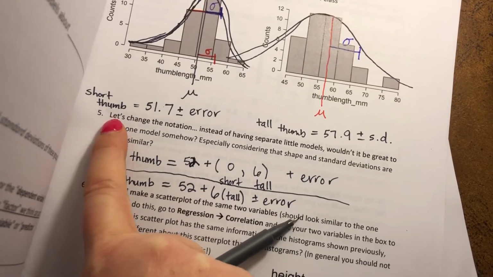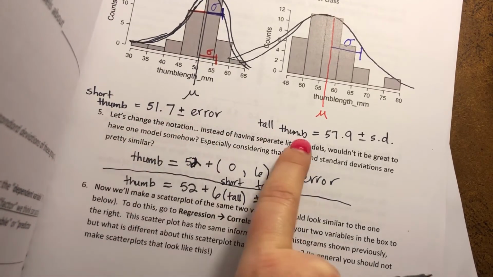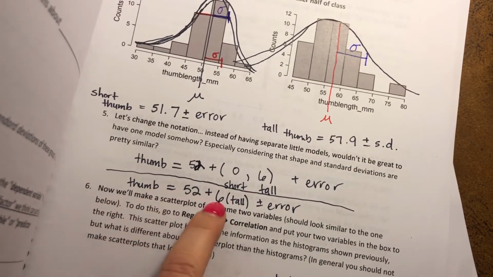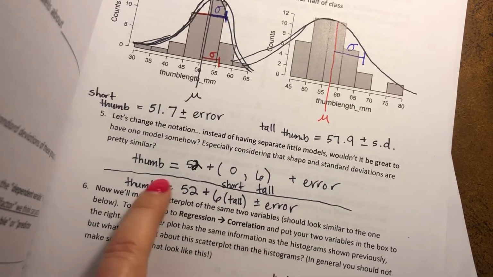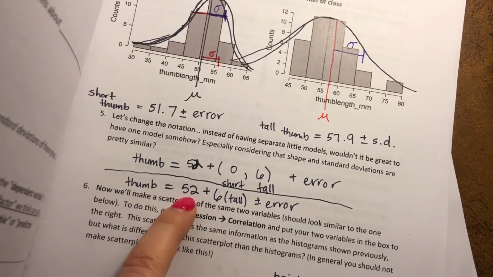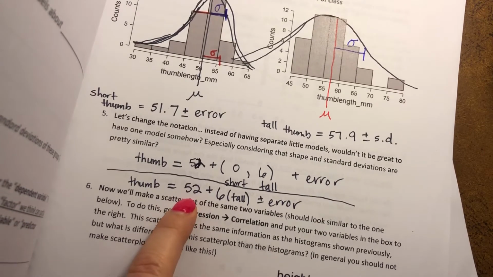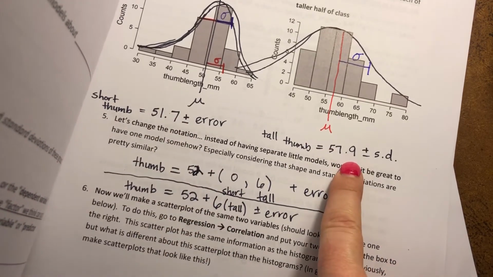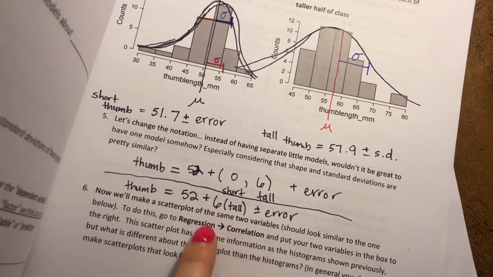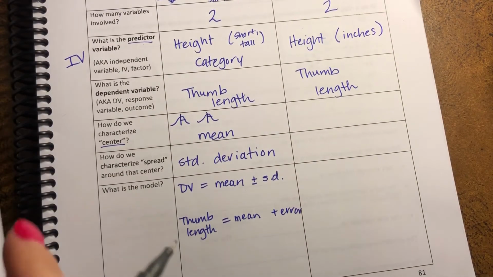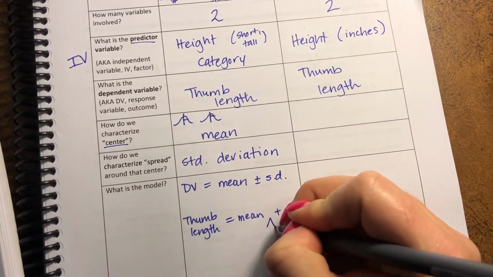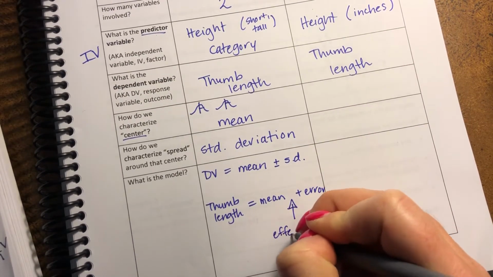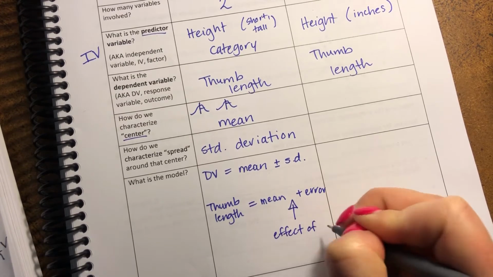Originally we had the two separate models, which was just mean plus or minus error, mean plus or minus error. But then we were able to shove them together into one combined version where we start with the low version for the short half of the class. And then if we know that they're in the tall half of the class, we add 6 to bring them up to this part of the model. So this middle portion, we can think of as the effect of height category that we added into our model.